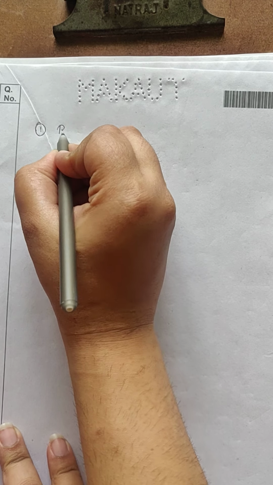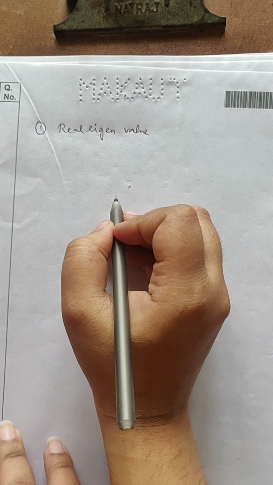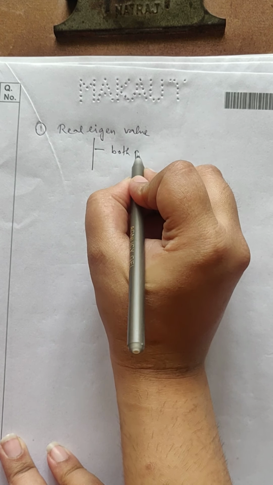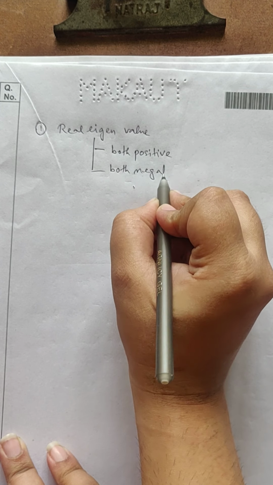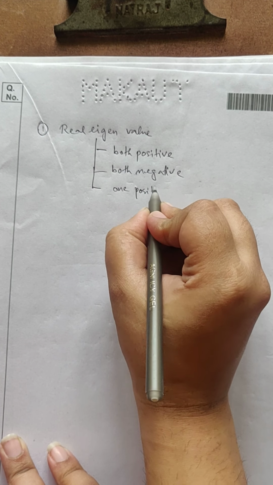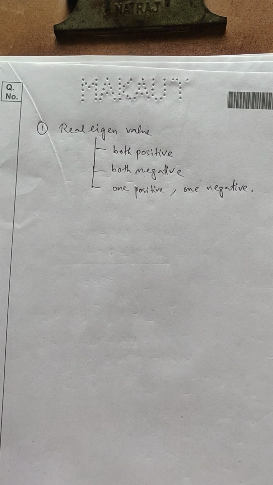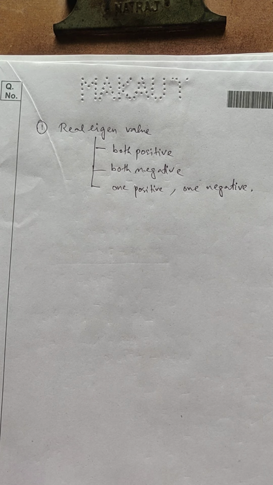First is real eigenvalue. Now, this real eigenvalue can be both positive, both negative, and one positive and one negative. That means if you have a real eigenvalue, supposing you have a system matrix, and by the same process of first finding out the equilibrium point, then the singular point, and finally you find out the eigenvalue.